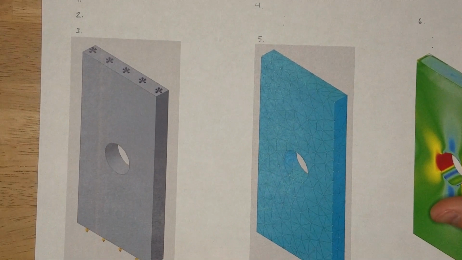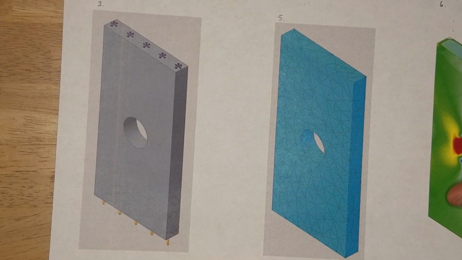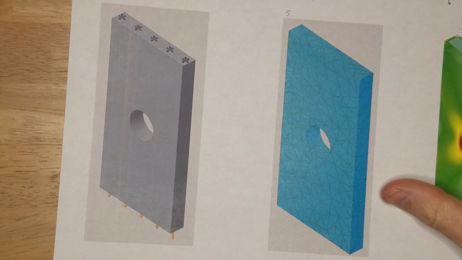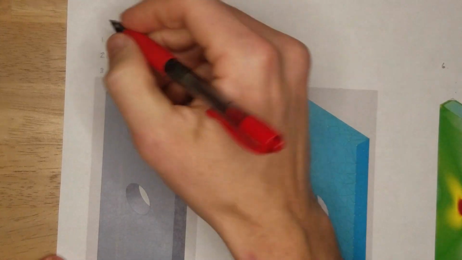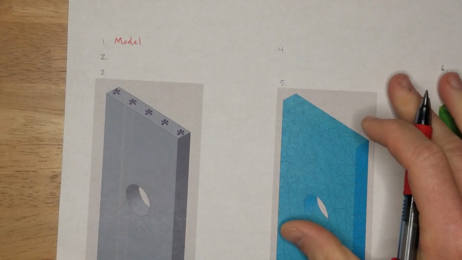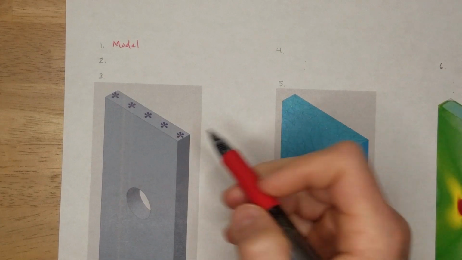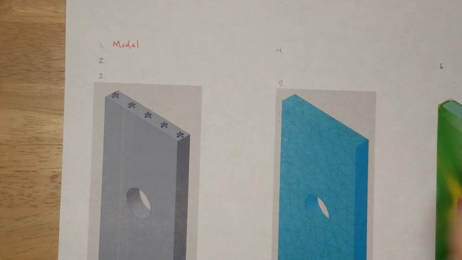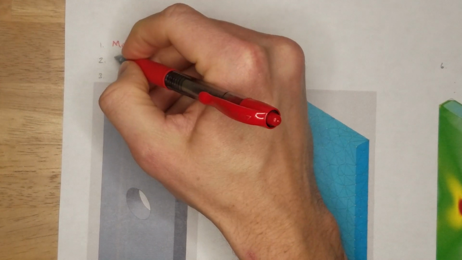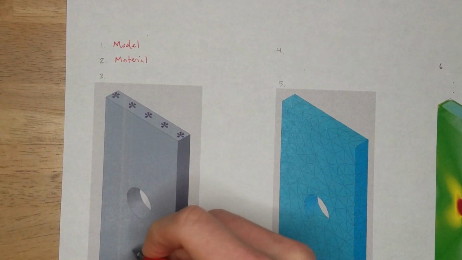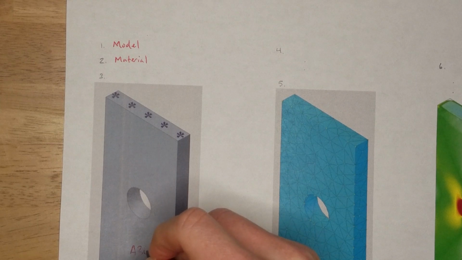Okay, you can see I've got a structure here. I've got a model, and that's the very first step. How do I set up an FEA? Well, you need a model, a CAD model. You've got to have that. Okay, I've got a 1/2 inch thick by 3 inch wide by 6 inch long bar, 1 inch hole in the middle. Really simple. The second thing I'm going to do is assign a material to it. And I'm going to say this is A36 steel.